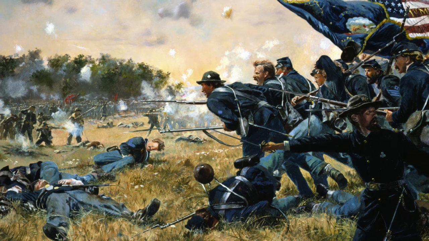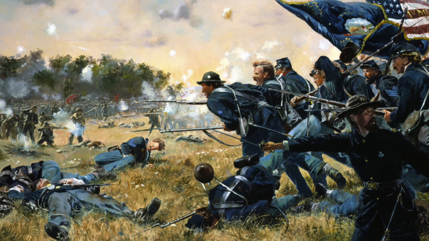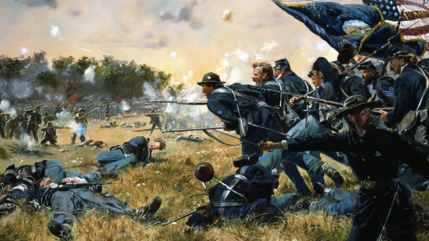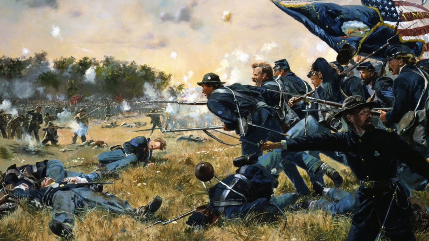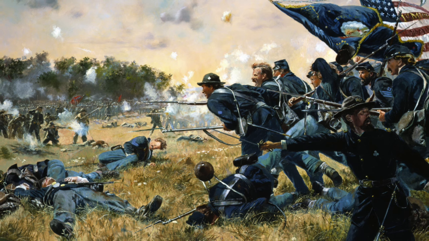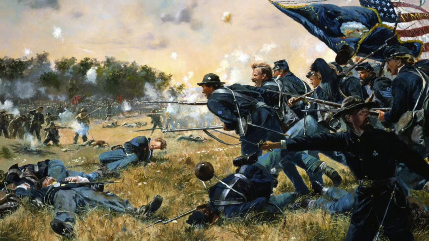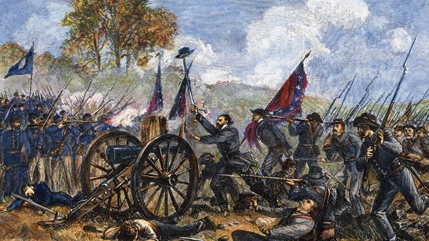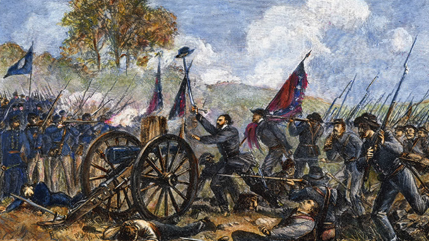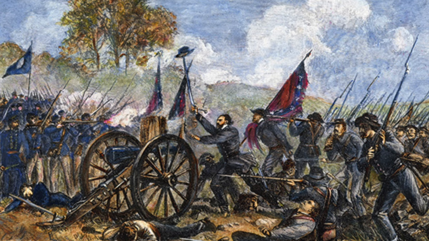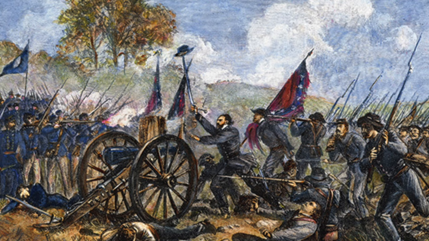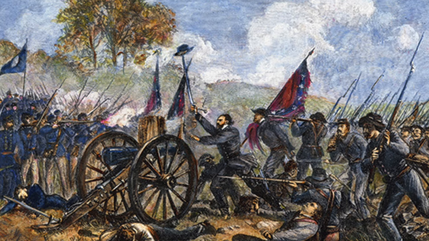Ewell's men had advanced on the Union forces at Culp's Hill and East Cemetery Hill in coordination with Longstreet's 4 p.m. attack. But Union forces had stalled their attack by dusk. Both armies suffered extremely heavy losses on July 2nd, with 9,000 or more casualties on each side. The combined casualty total from two days of fighting came to nearly 35,000, the largest two-day toll of the war.